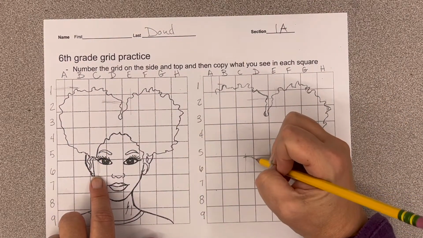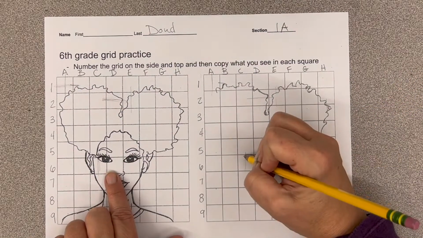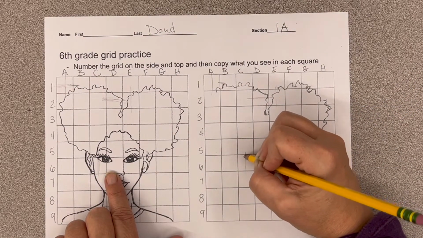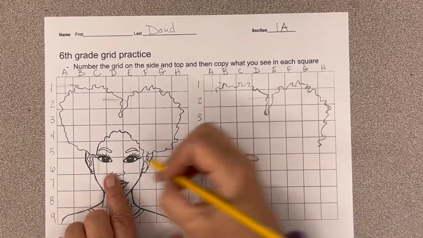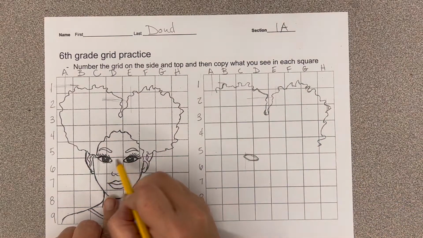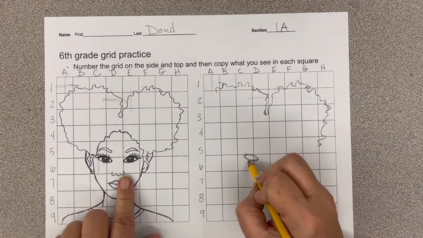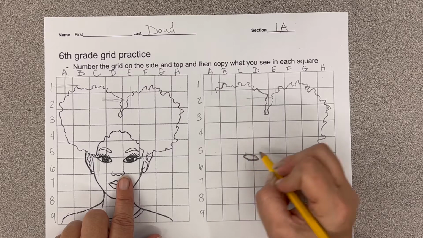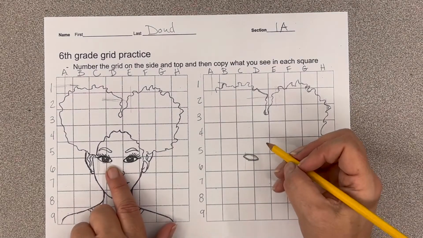So it's kind of like if you're playing Battleship, like 4D, you sunk my battleship. I don't know if you've ever played that game, but if you haven't, you need to, because it's really fun. But this is the same idea of looking at coordinates on your example with the image that you're trying to draw, and then finding those same coordinates on your drawing and drawing that information in there.